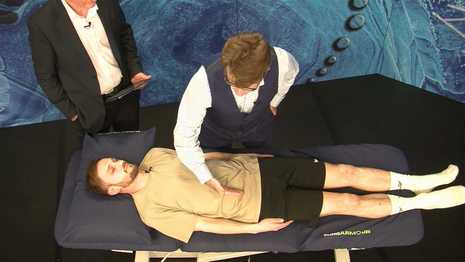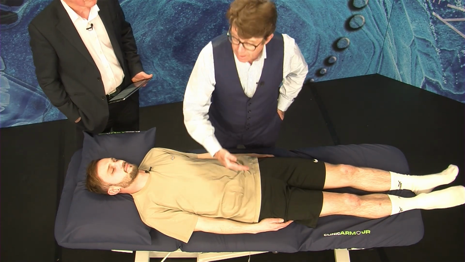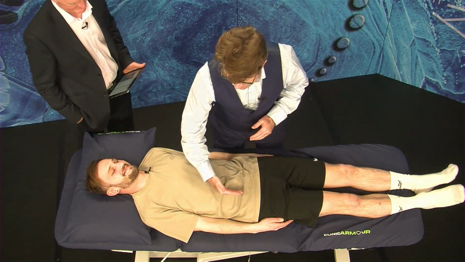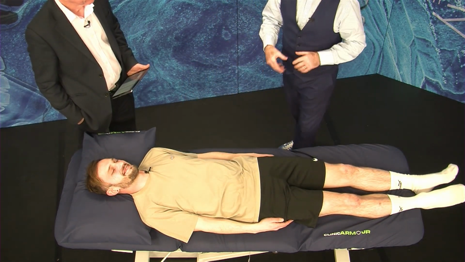But I'm not going to move to Jack's right side or the people will wrestle me to the ground. Whereas if I do the right side, it feels very soft, asymptomatic.